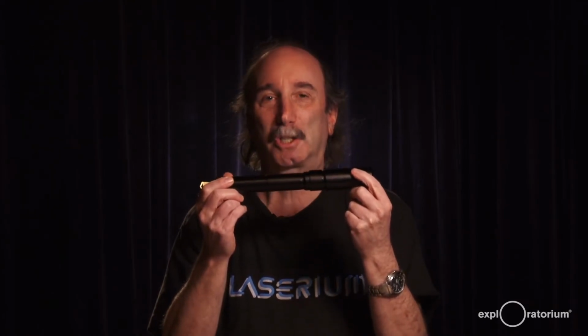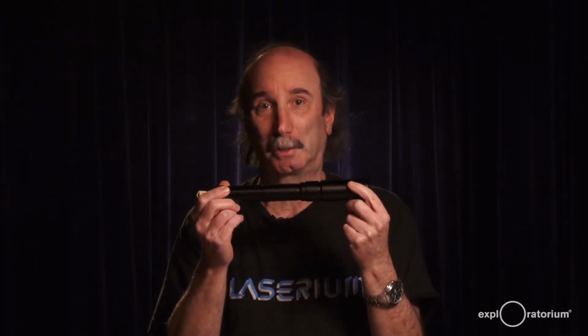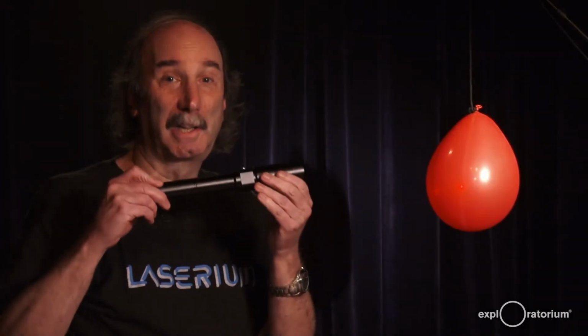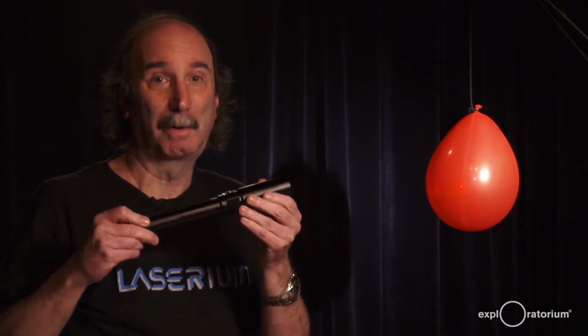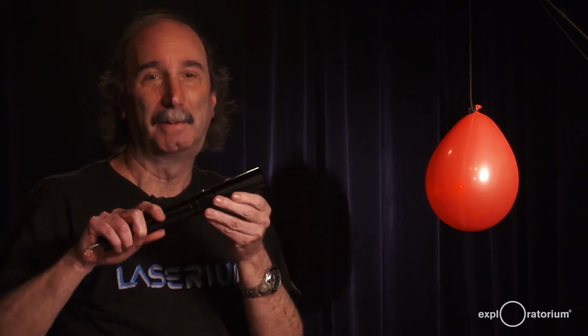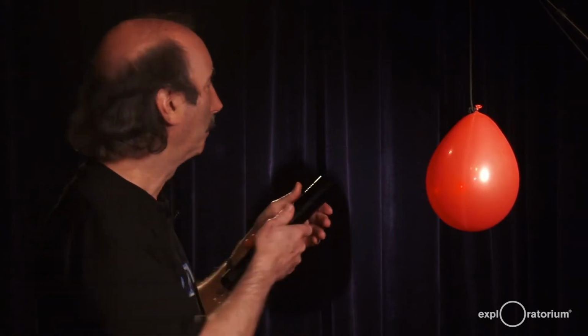As a matter of fact, it's so concentrated that you can actually burn things with this laser. Let me show you. So this laser at 1.5 watts, that's a lot of light power. So much so that if I put this on my skin, it would burn me. But I don't want to do that. So let's use a different target. There just happens to be an unsuspecting balloon back there. Let's shine the laser on that balloon and see what happens.